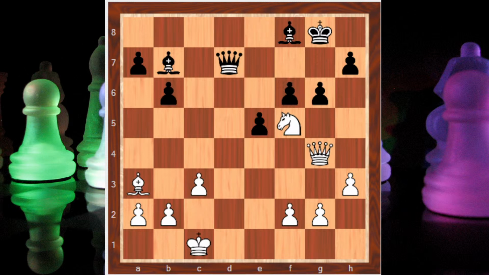Now white to play. I will give 10 seconds time. Try to think, everyone. If you got the answer, put it in the comment section.